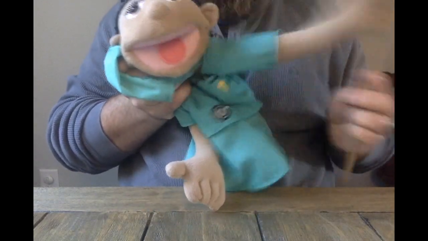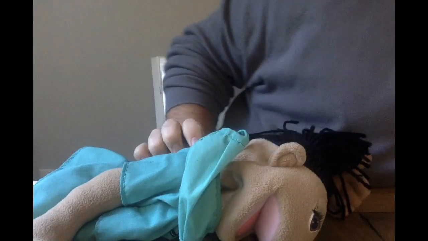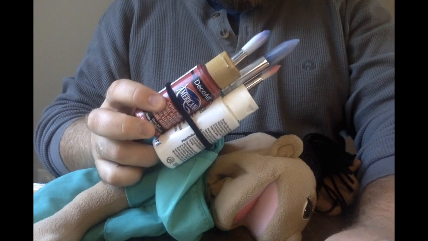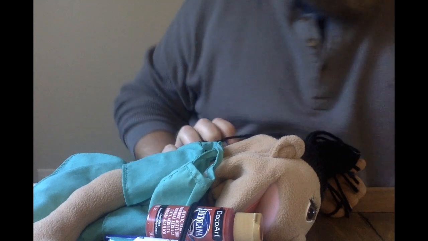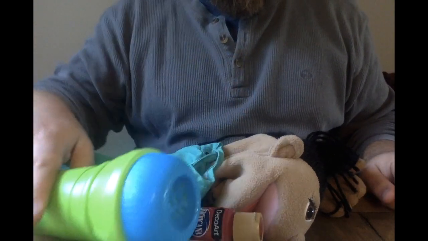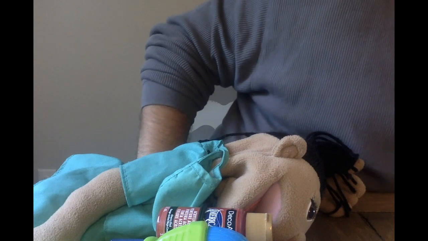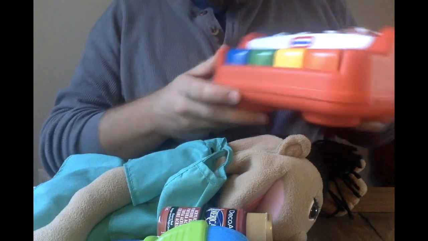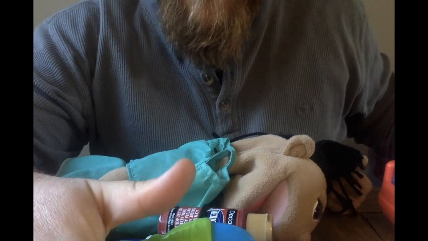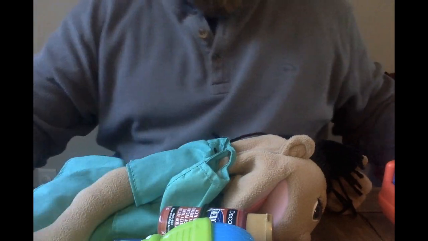Okay, so we have a puppet. We have some paint brushes and some paint. Let me make sure you can see what I got here. We've got a microphone. We've got a little kid's piano. You can keep that song. That's just for you. Okay, so this must be for incorporating music, art, and theater across the curriculum.